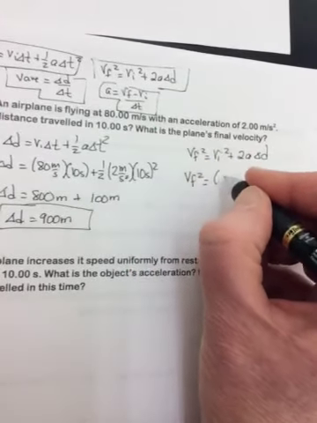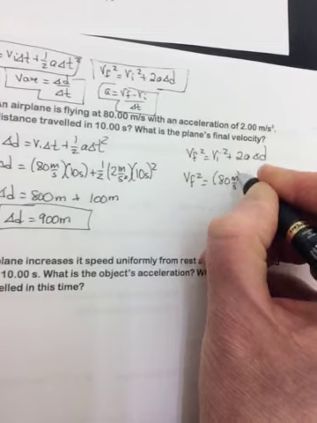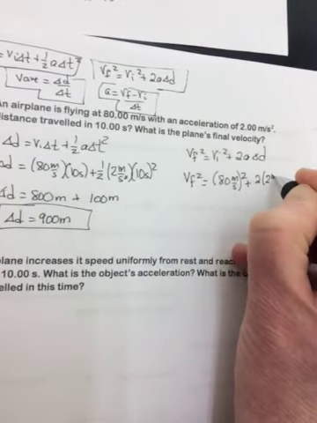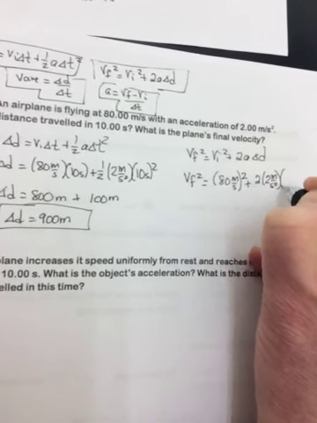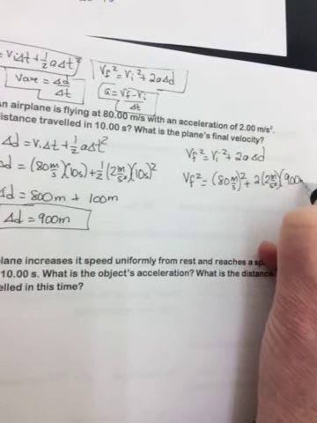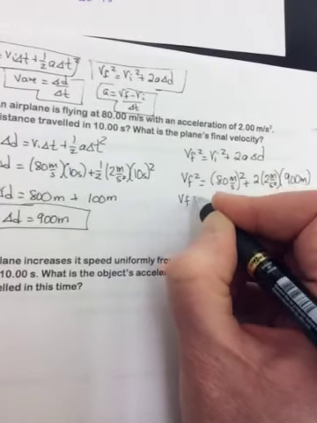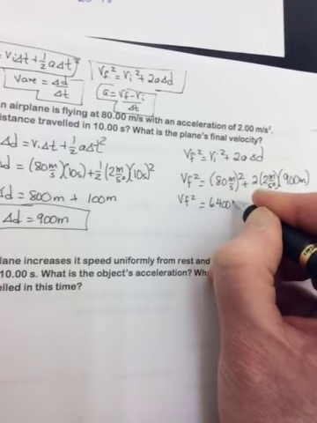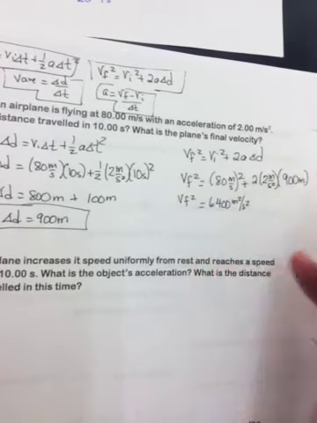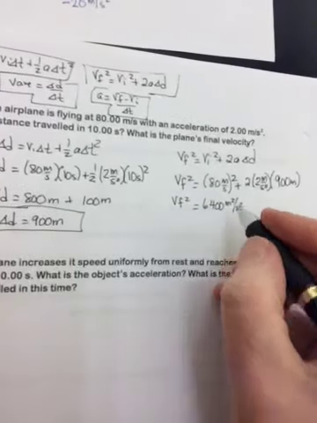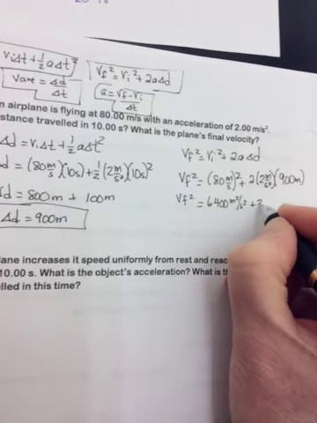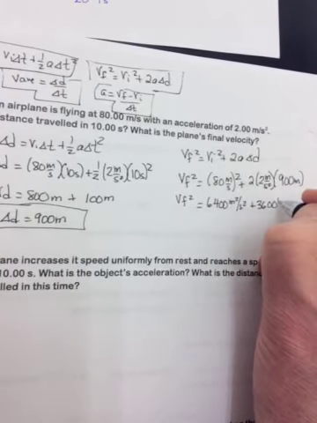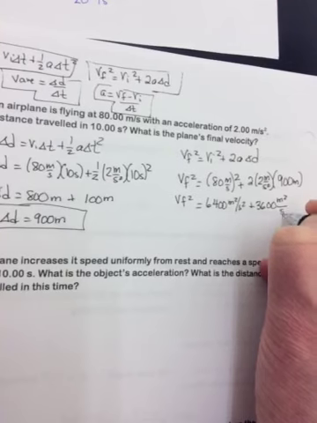VI, they told us, was 80 meters per second, and that's squared, plus 2 times 2 meters per second squared, and my delta D was 900 meters that we just found. So VF squared is 80 squared will be 6,400 meters squared per second squared. 2 times 2 is 4, and 4 times 9 is 36 with 2 zeros. And the units will be meters times meters, so meters squared over second squared.